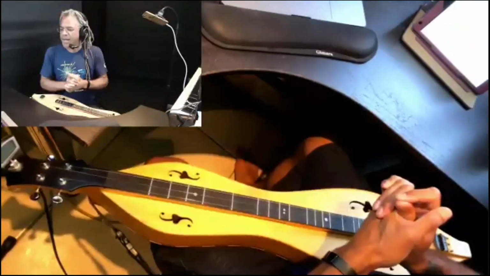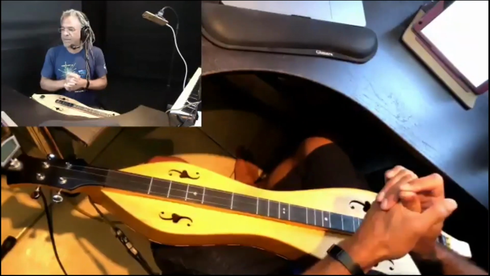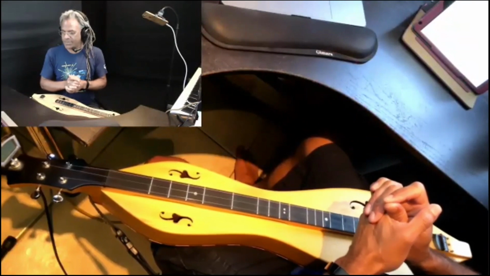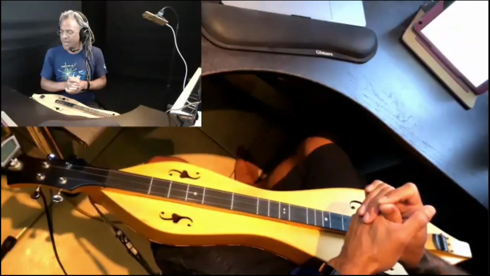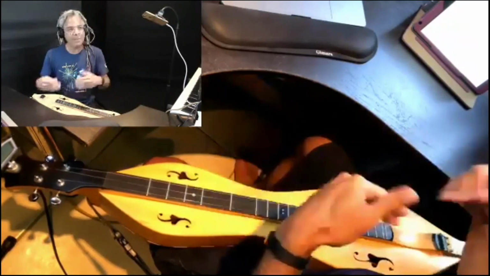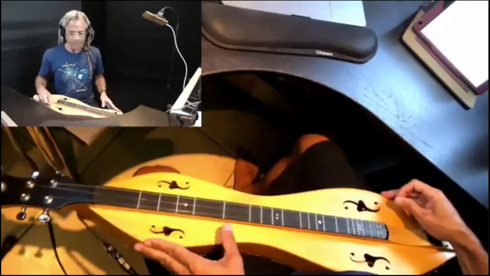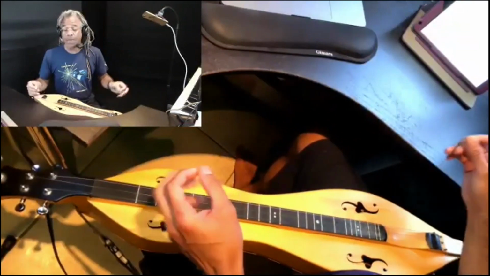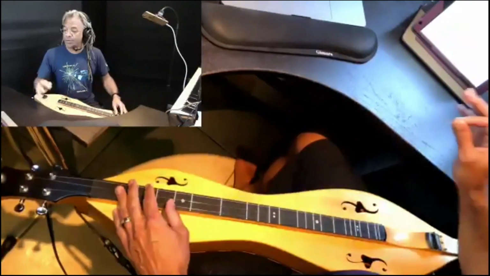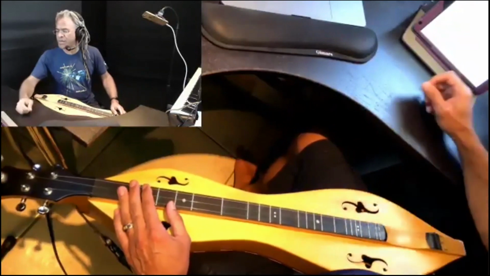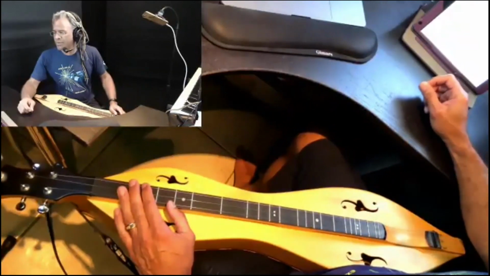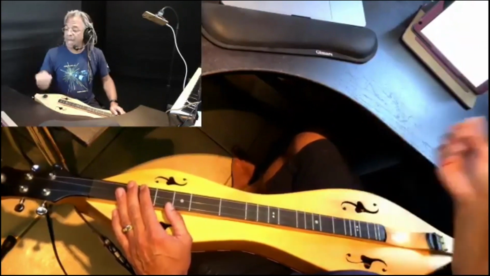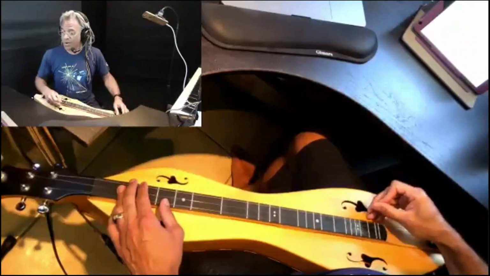So let's go ahead and put this thing on Uber repeat and play through it a few times. When we get to that last measure, we're just going to flip it right around and play it through again. Here we go. 1, 2, 3. Let me do this with the 8-note count. 1 and 2 and 3 and 4 and.